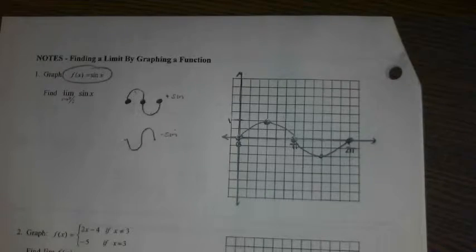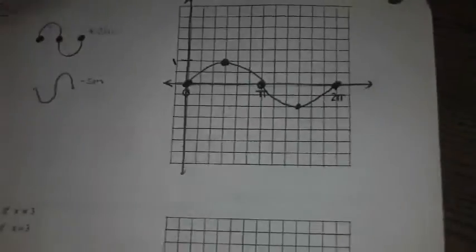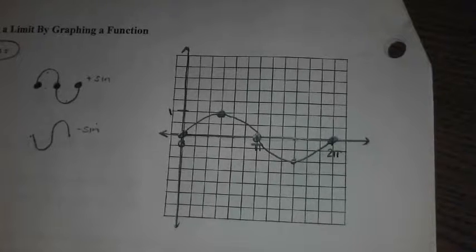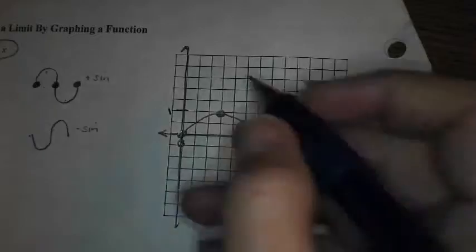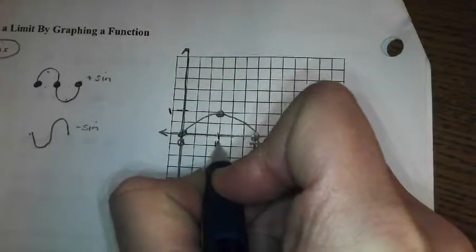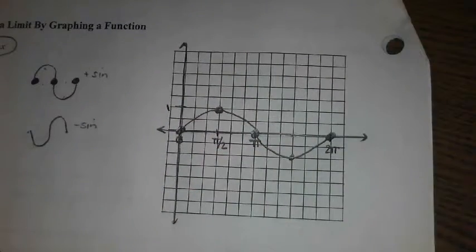Good? So if we now want to look at the limit as we approach pi over 2, first of all, where is pi over 2? In between what, Maya? 0 and pi. So it's where we have that maximum. Pi over 2 would be there.